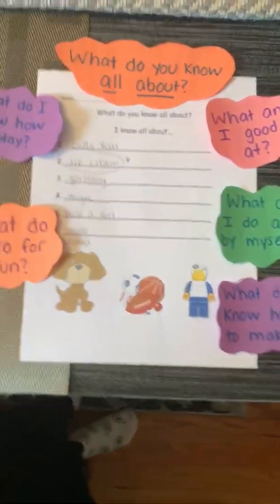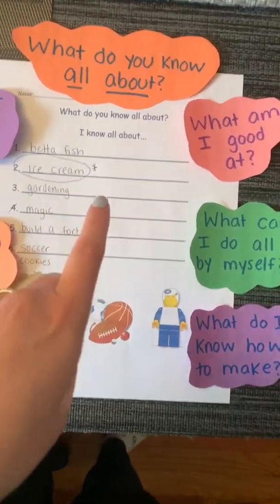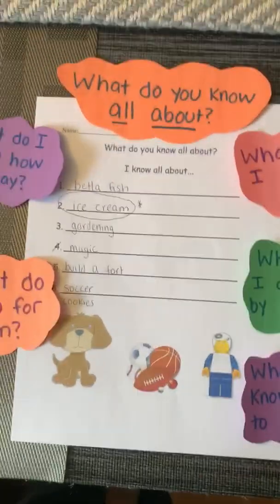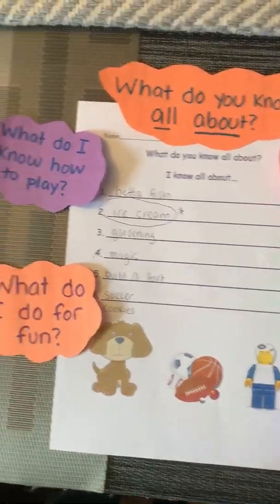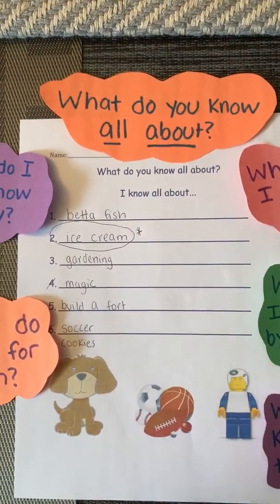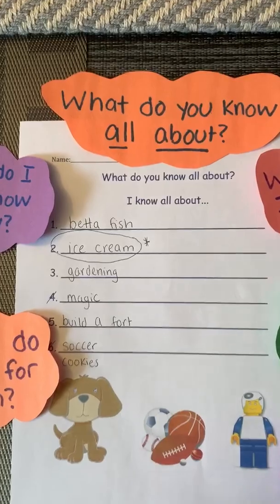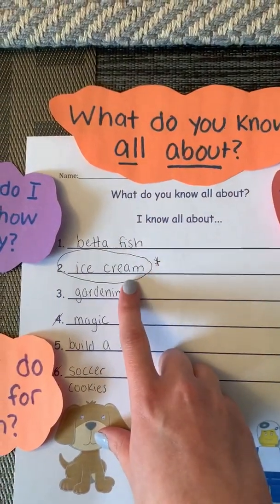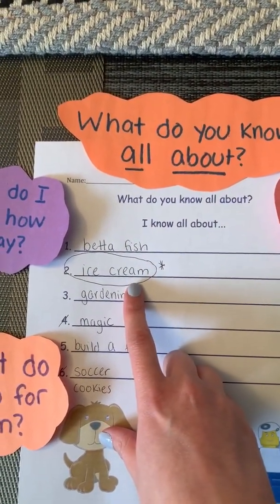All right, friends, now that we know what headings are, we're going to get started on brainstorming some headings for our All About books. All right, let's remind ourselves what we did yesterday. Yesterday, we came up with a list of ideas for topics that we know all about. We asked ourselves so many questions to narrow down a list of what we know the most about. I decided yesterday that I know the most about ice cream.